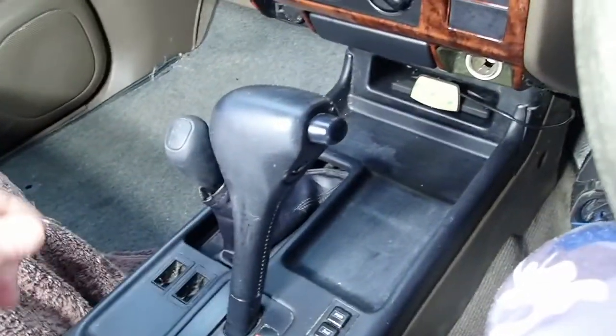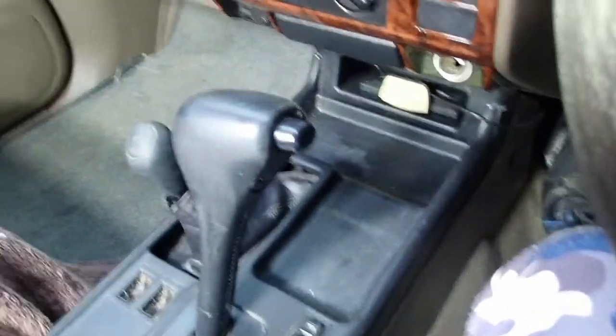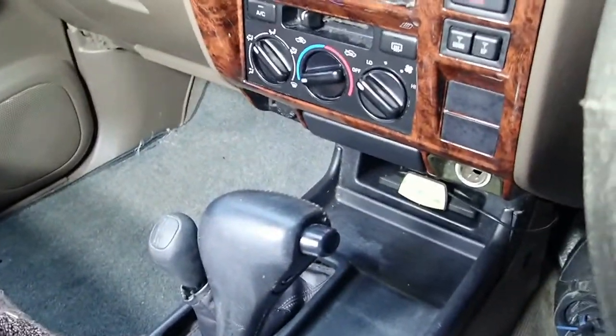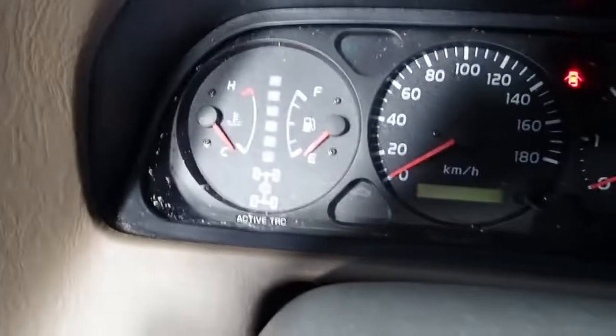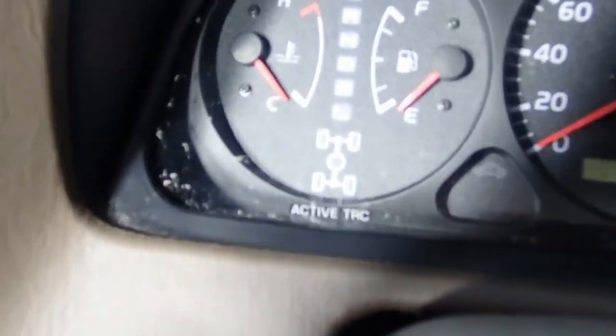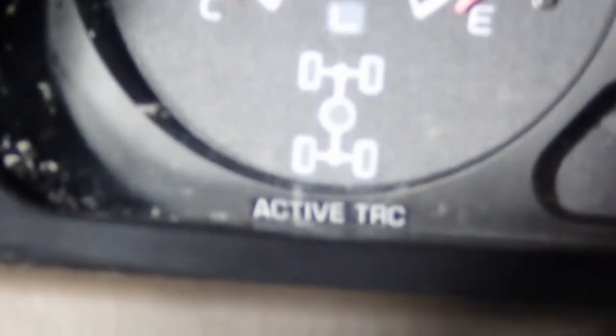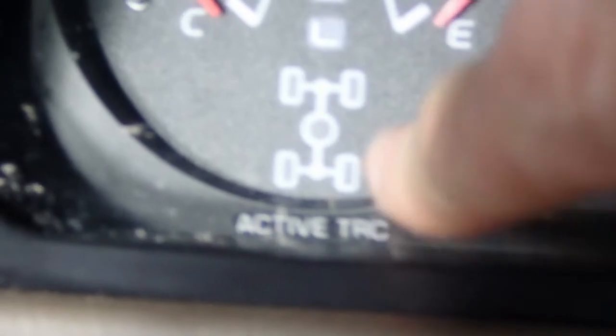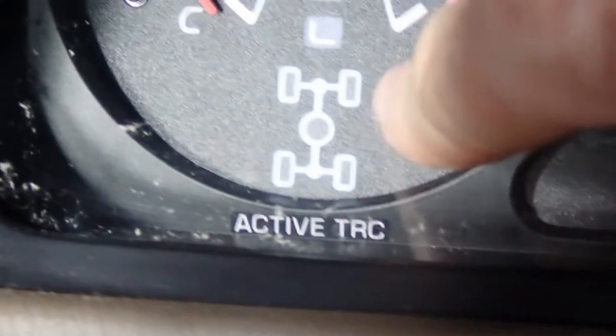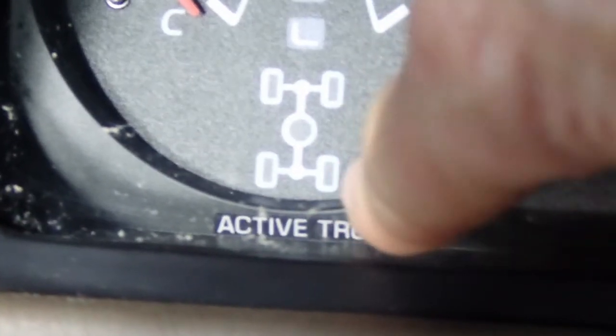If I want to come out of automatic traction control, which I can do, I'll just go onto the dashboard here. So there on the dashboard is the automatic traction control icon.